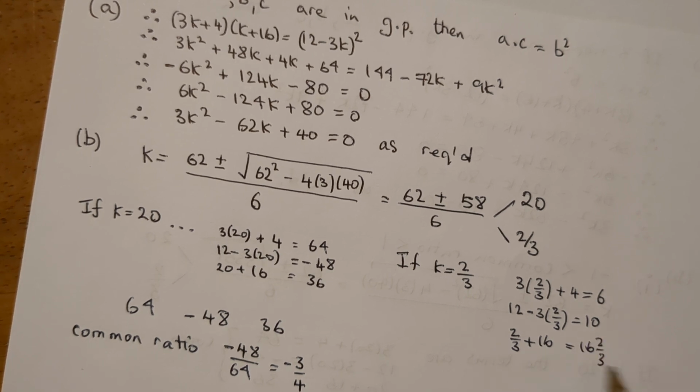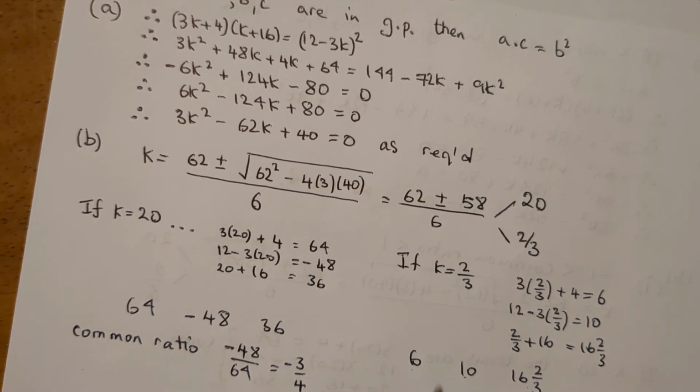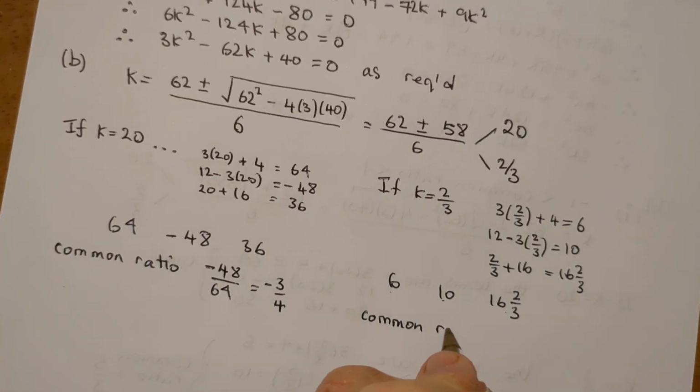Now, if you look at the common ratio this time, these are our terms: 6, 10, and 16 and 2/3. Again, it doesn't matter whether you divide this one by this one or this one by this one, either way the common ratio is going to be 10 over 6, which is 1 and 2/3.